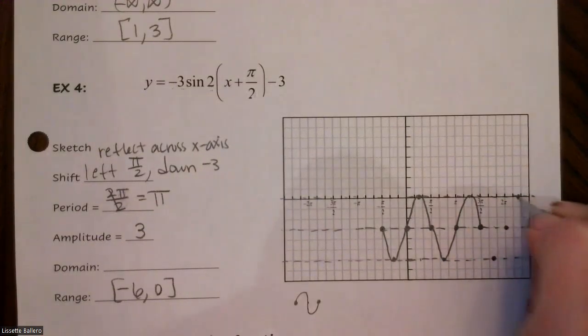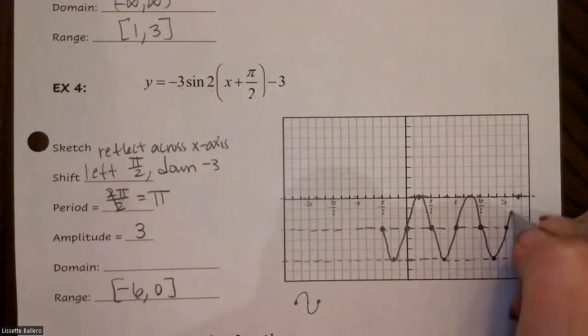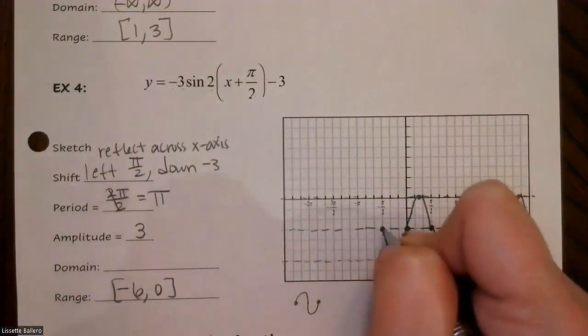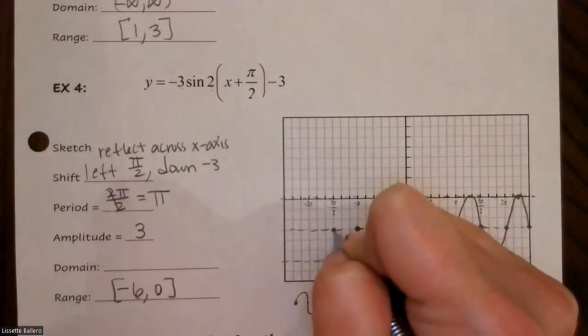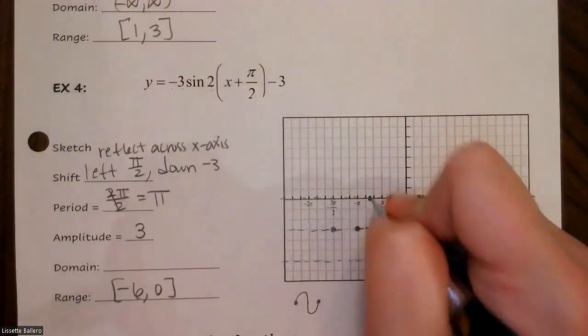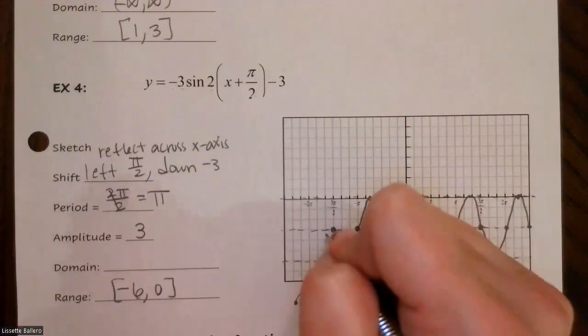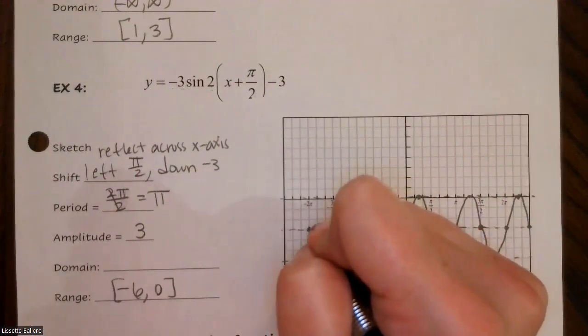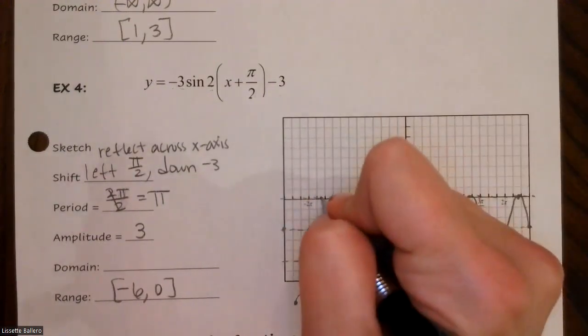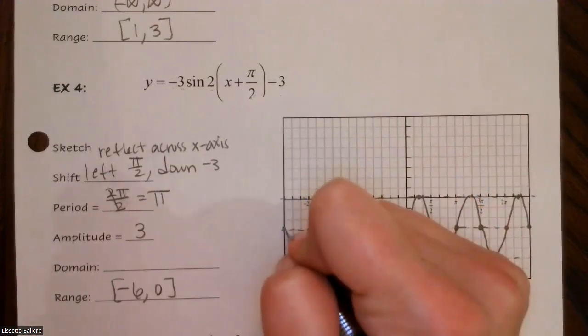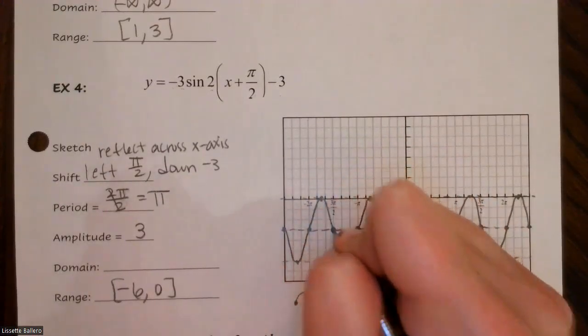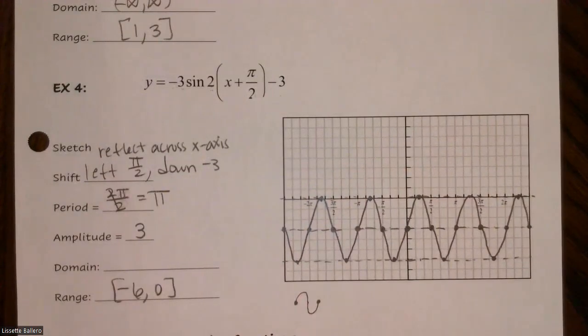Middle on the bottom, middle on the top. We would do the same thing on this side. And there's our full graph.